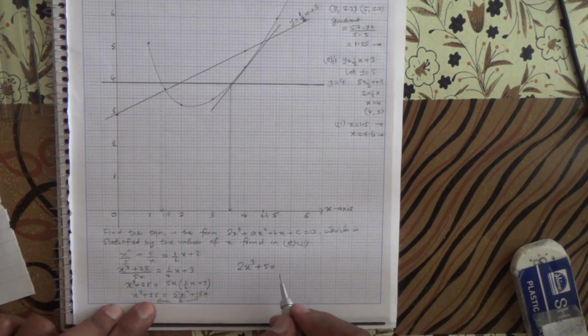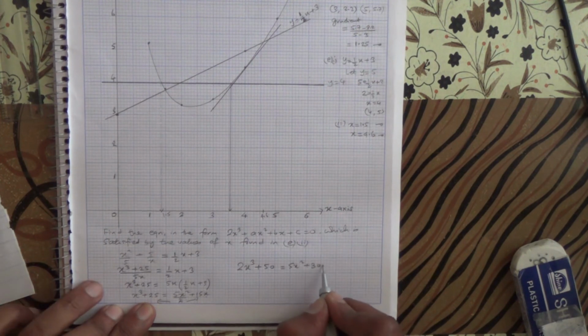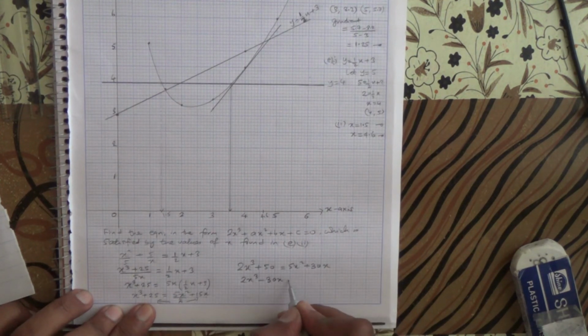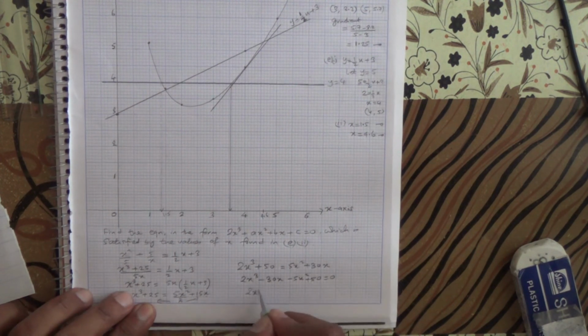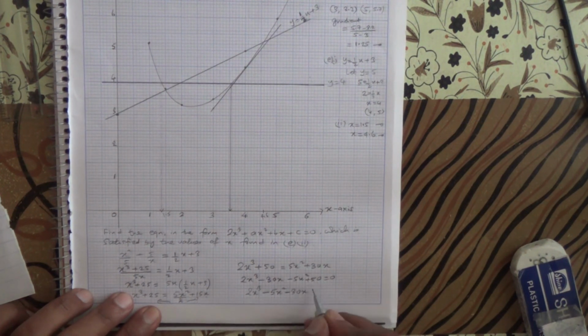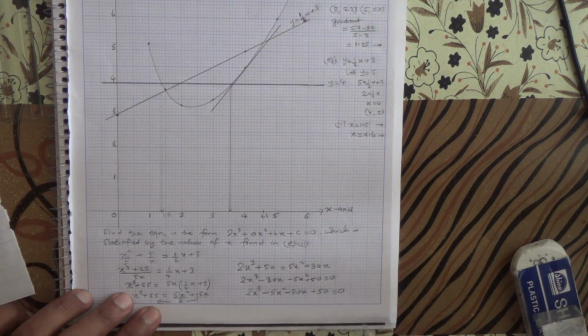And then I've got 5x squared. And 2 times 15 is plus 30x. Okay, so then I'm looking at 2x cubed. 30x can come here, becomes minus 30x. Okay, minus 5x squared plus 50 is equal to 0. Rearranging this, I'm going to get 2x cubed minus 5x squared, and then minus 30x, and then plus 50, and all of that should be equal to 0.